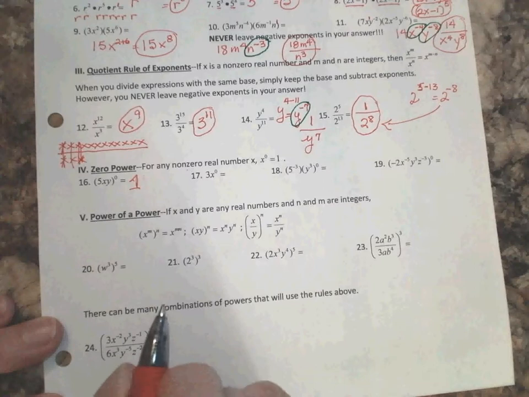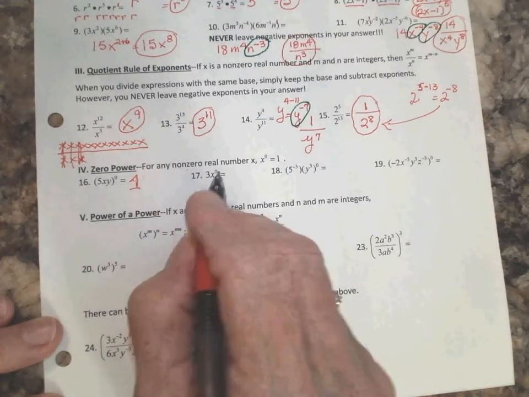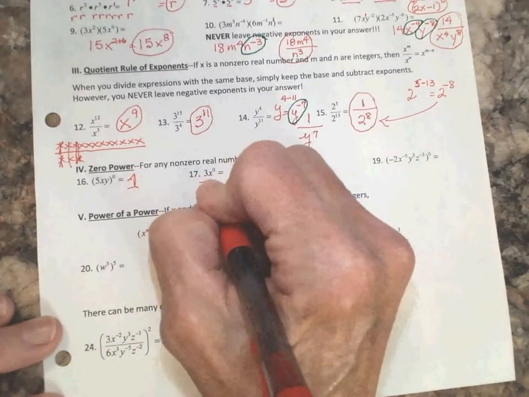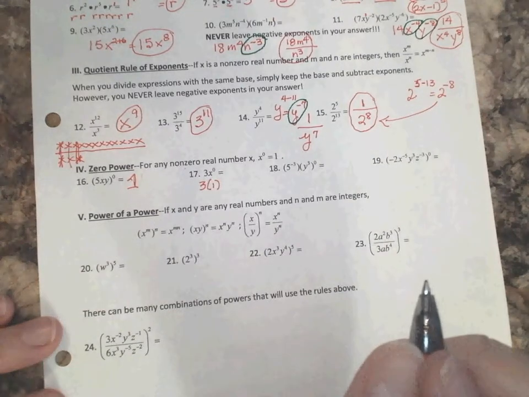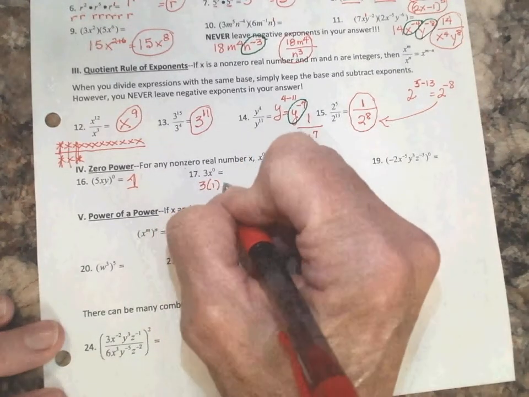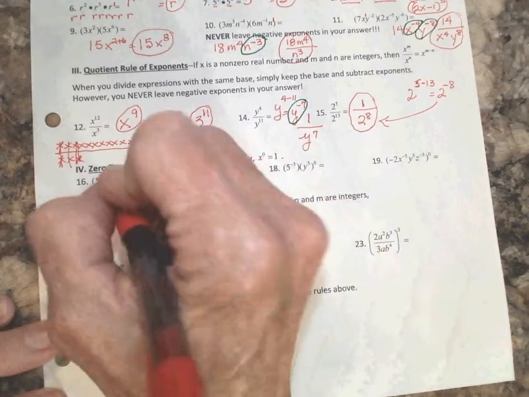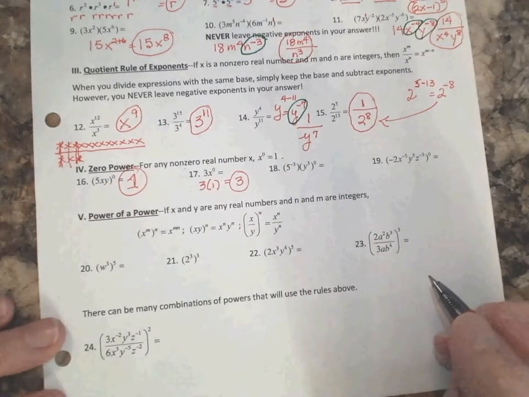Now, this one's a little different. The x is being raised to the 0 power, not the 3, just the x. So that would be 3 times 1, because x to the 0 would be 1. So 3 times 1 would equal 3.